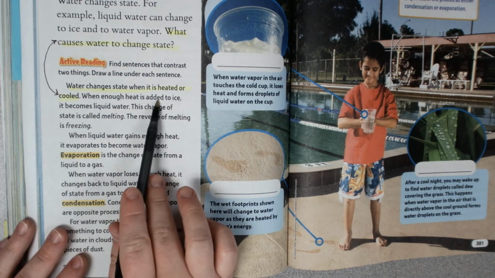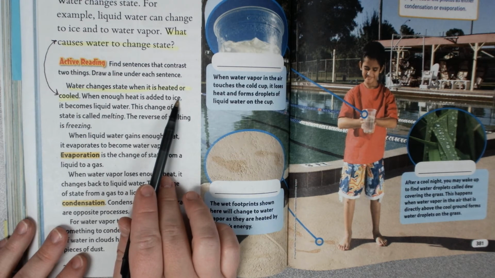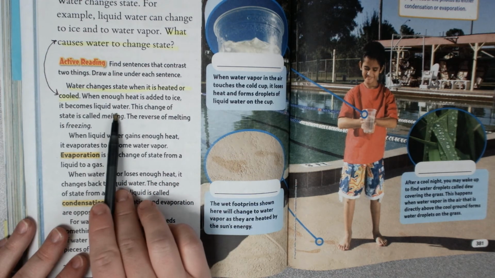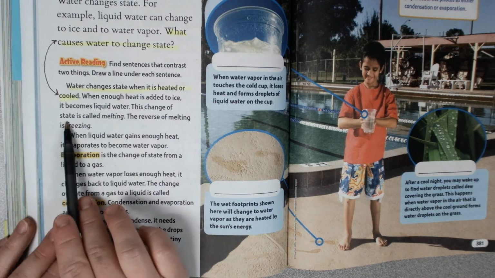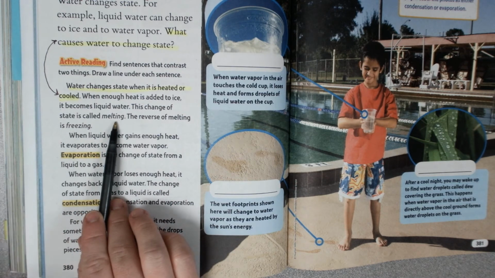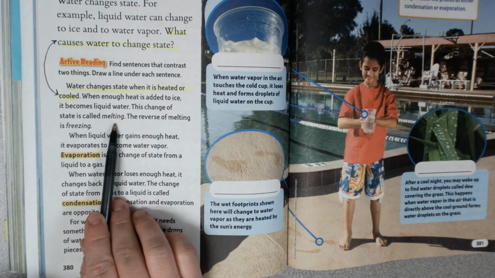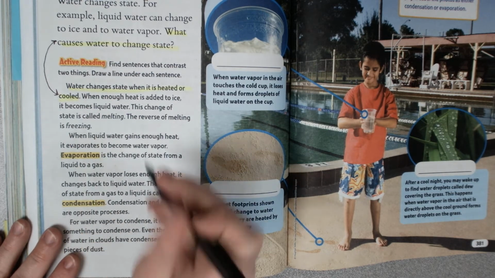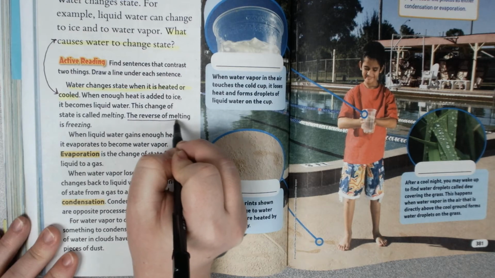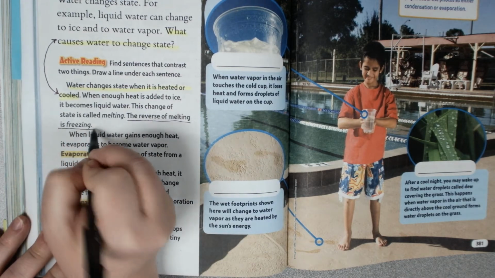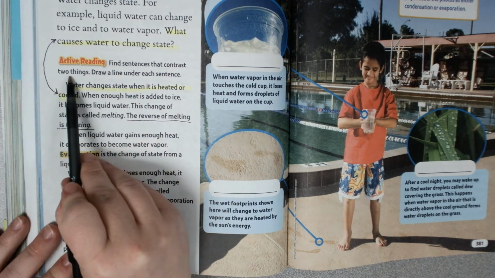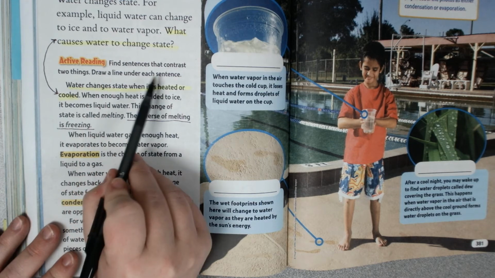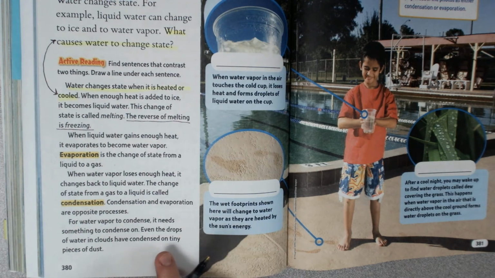So when ice becomes liquid, this is a change of state that's called melting. And then to contrast it, the reverse of melting is freezing. So here, this is a contrast, right? These are two things, and we could say that they're contrasting, can't we?